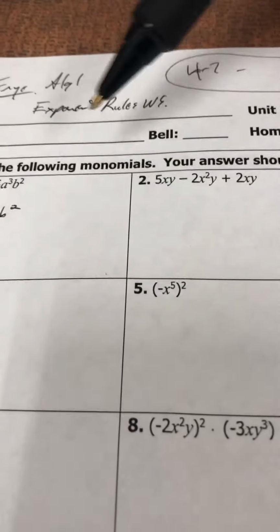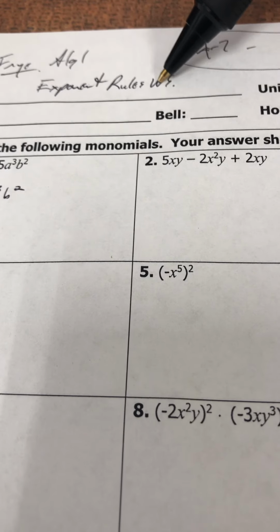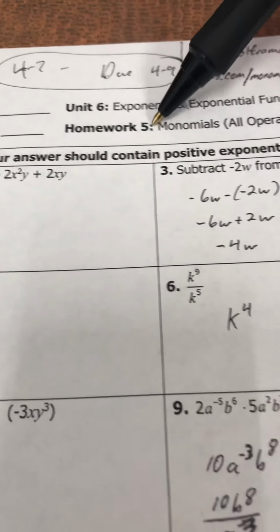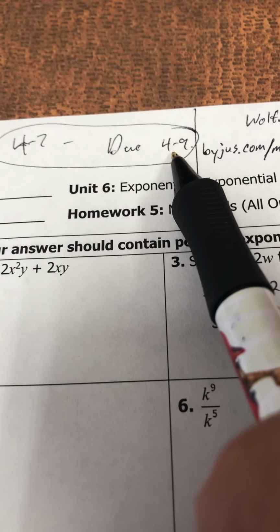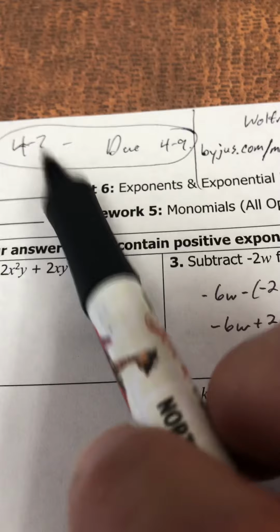I'm looking at what Mr. Fry refers to as the Exponent Rules Worksheet. It's Unit 6, Homework 5, Monomials, All Operations. This is not due until Friday the 9th. I think you're going to get it on the 8th. Today's the 7th, but he just posted it, so I thought I'd put it out there.